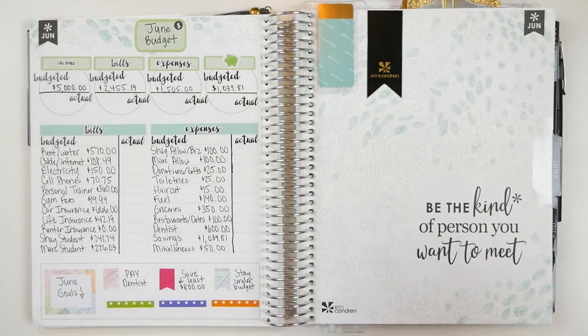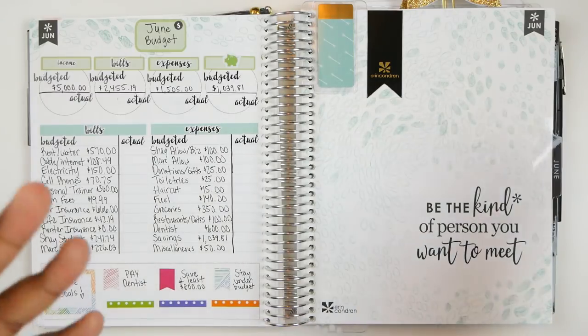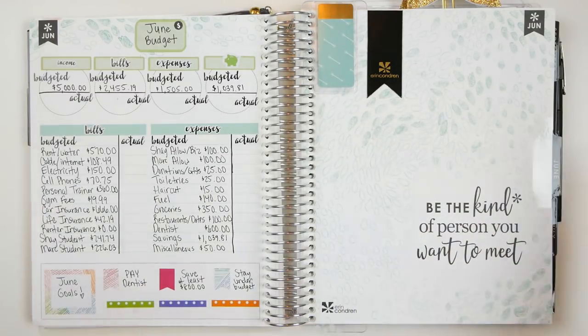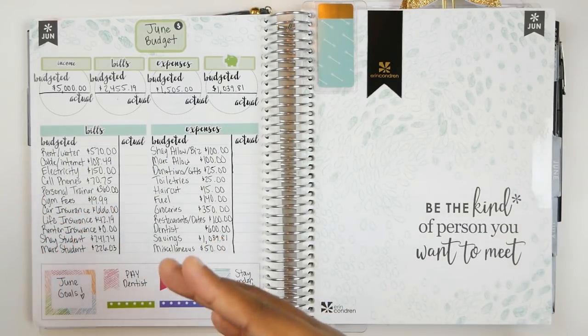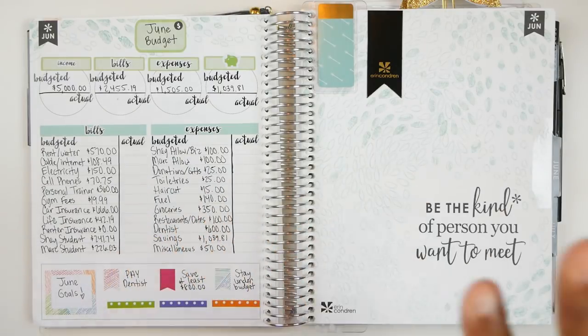So today is Friday, June 15th, and I am going to be doing a June mid-month check-in, or a week 2 check-in. Whenever I'm doing these, I like to refer back to our original budget, which is here. What I've done is transferred all of the numbers onto the regular piece of computer paper that I like to use.